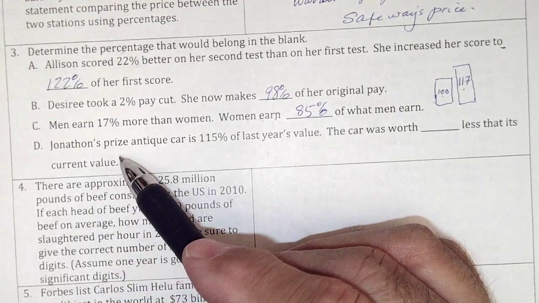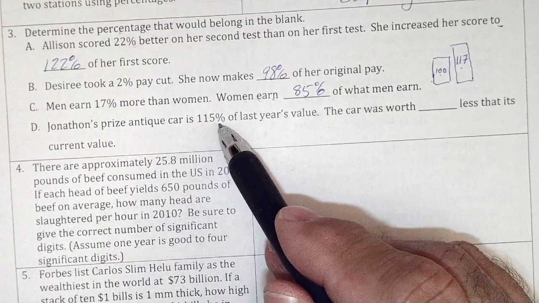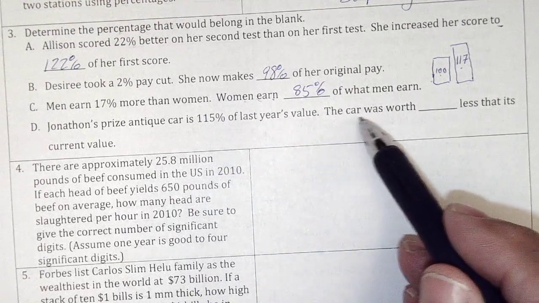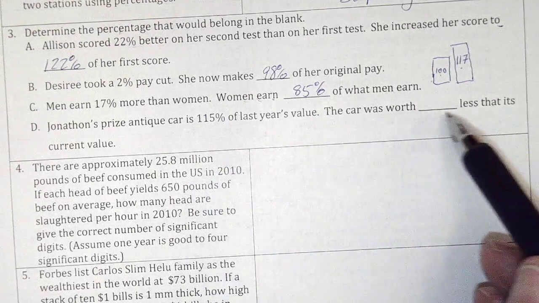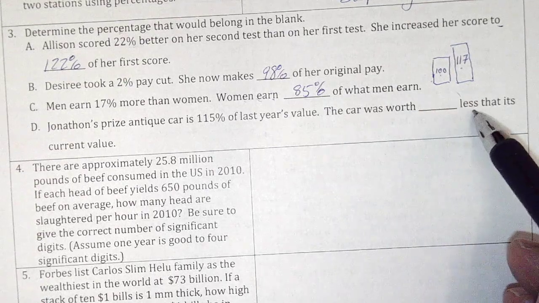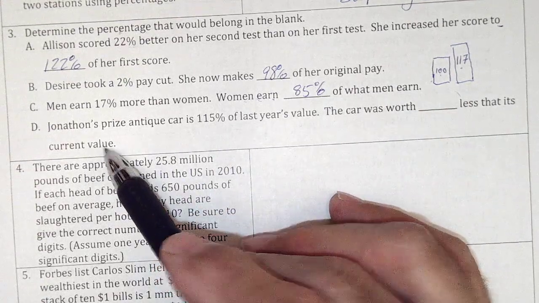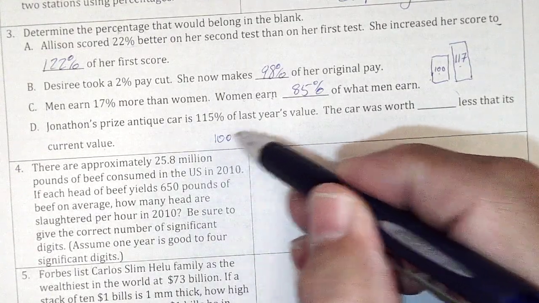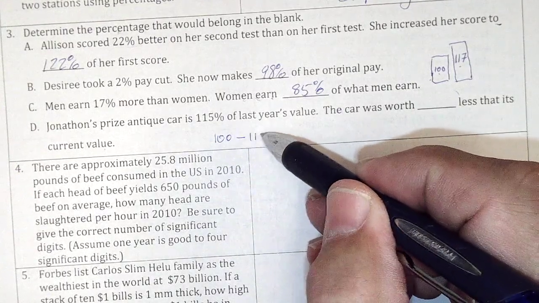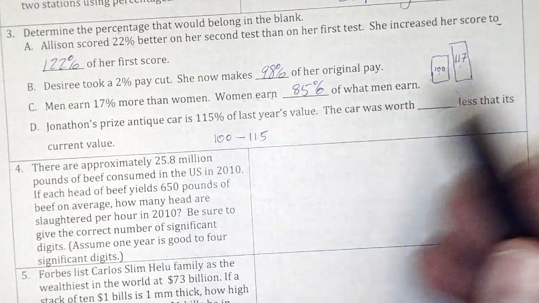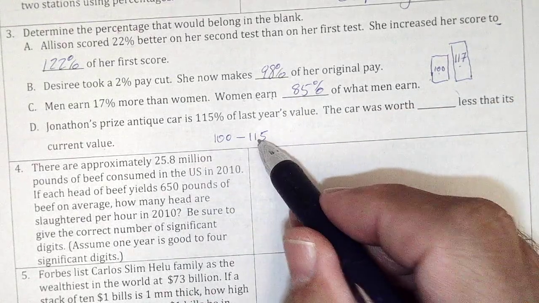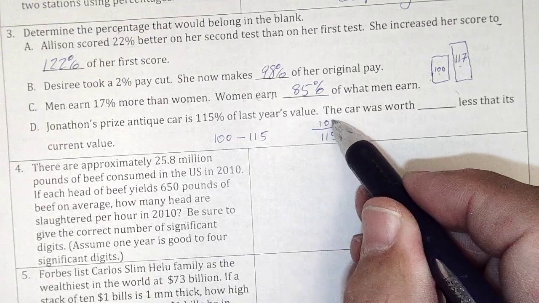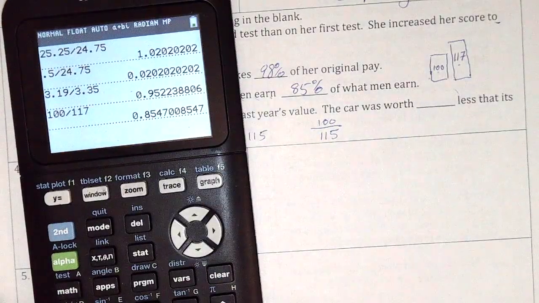Jonathan's prize antique car was 115% of last year's value. The car was worth what percent less than its current value? So if it went from 100% to 115%, and we want to go backwards, we have to make the denominator 115 and the numerator 100, kind of like the last problem.